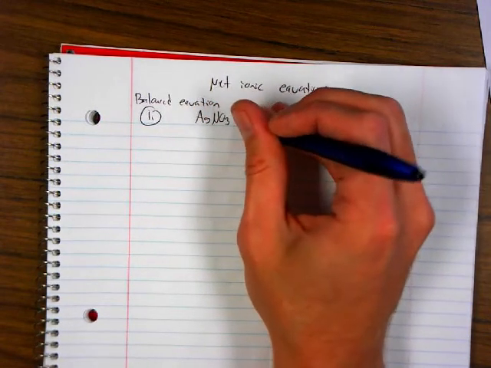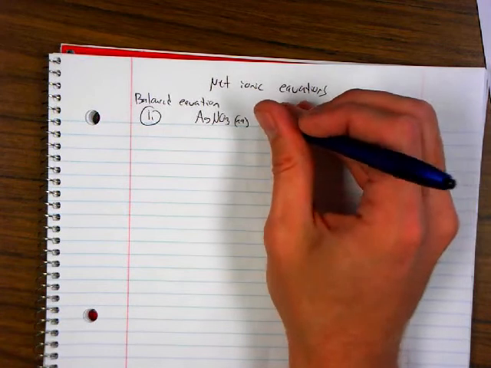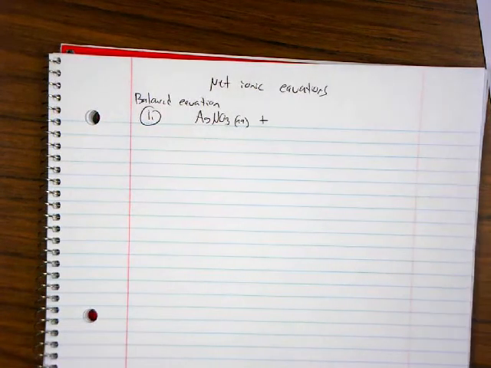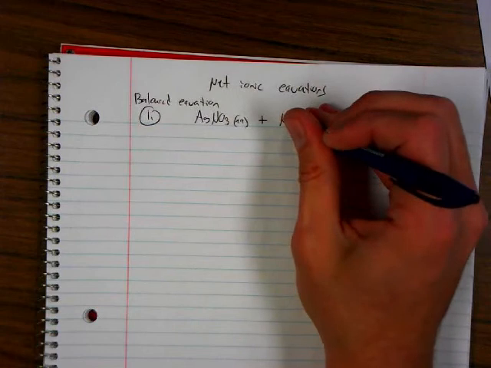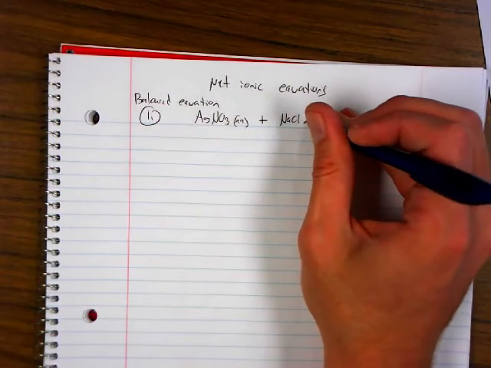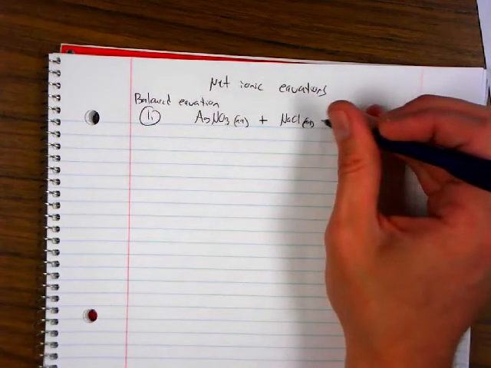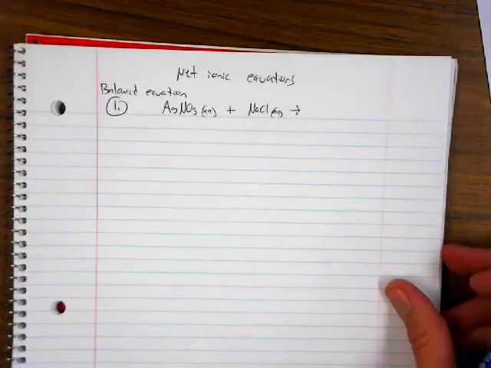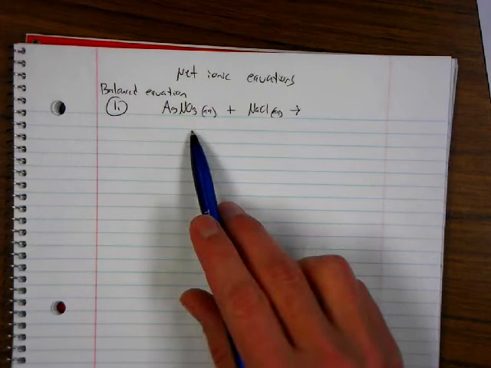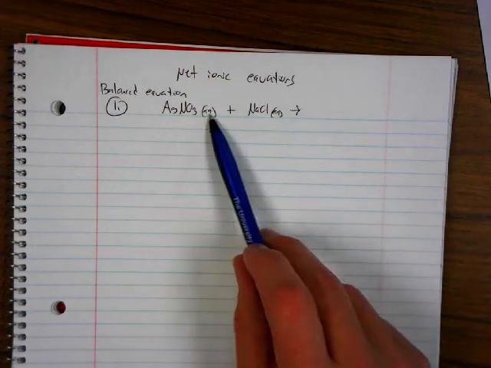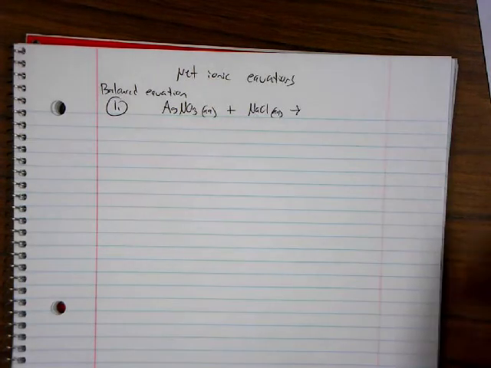So step one is a balanced equation. I'm going to write a balanced equation here. I've got AgNO3, (aq). That's aqueous. Aqueous means it's dissolvable, it's soluble in water. Plus NaCl, (aq), also aqueous or dissolves in water.